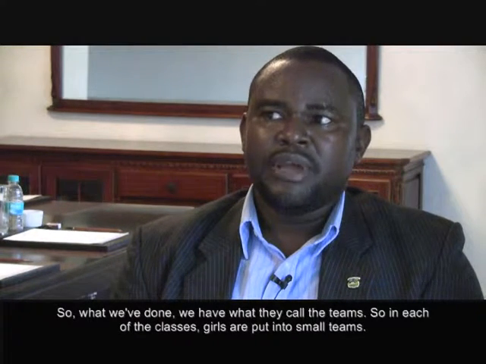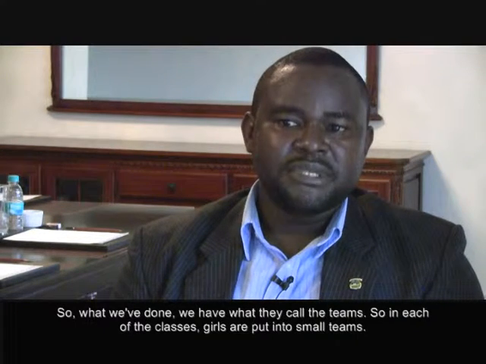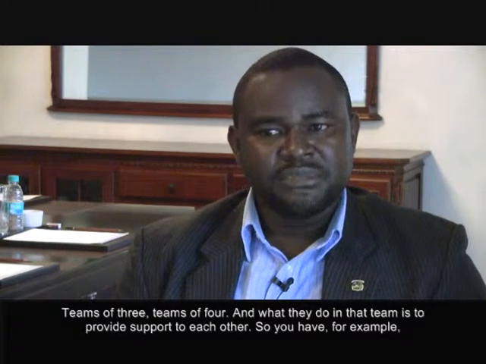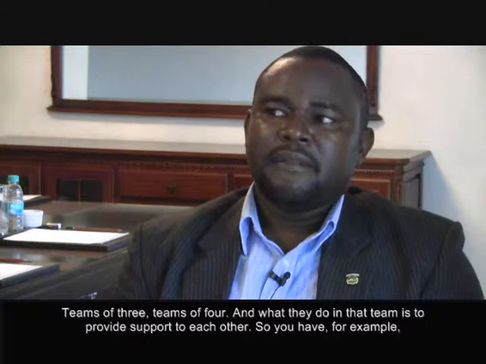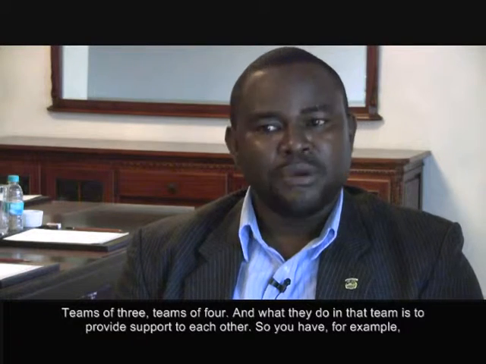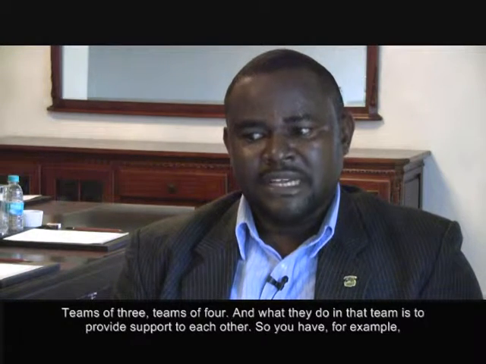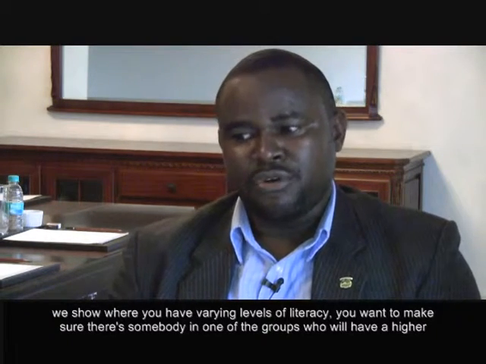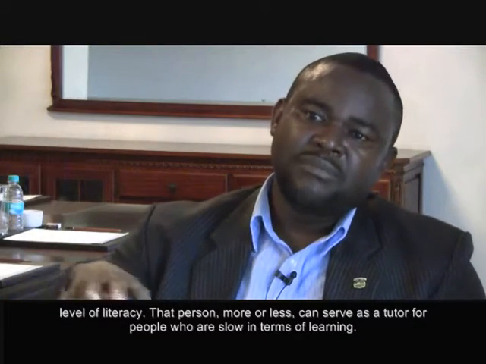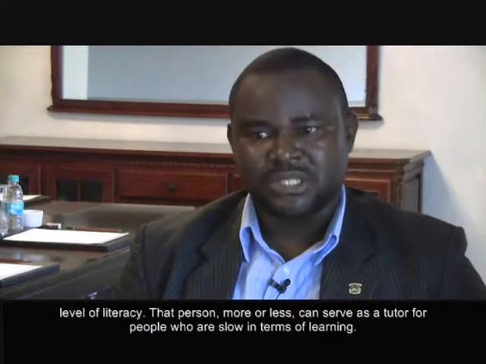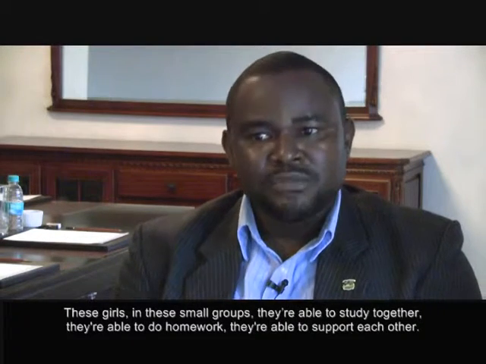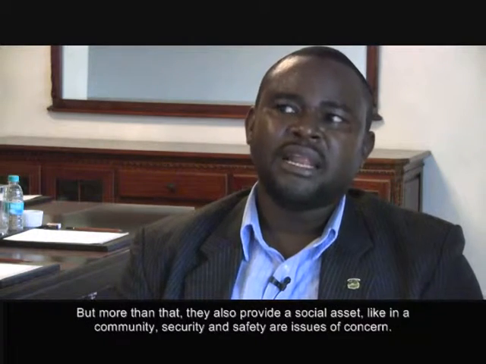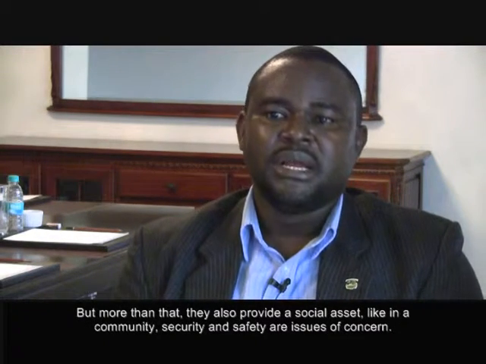So what we've done, we have what we call teams. In each of the classes, girls are put into small teams, teams of 3, teams of 4. And what they do in that team is to provide support to each other. So, for example, when you have varying levels of literacy, you want to make sure there's somebody in the group who has a higher level of literacy. That person more or less can serve as a tutor for people who are slow in terms of learning. These girls in these small groups are able to study together, do homework, and support each other. But more than that, they also provide social assets.